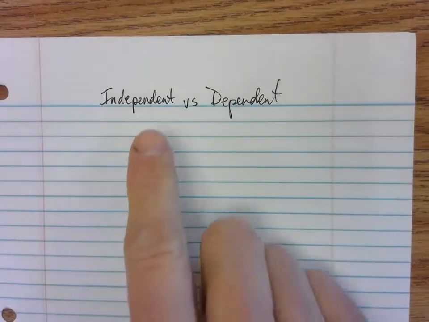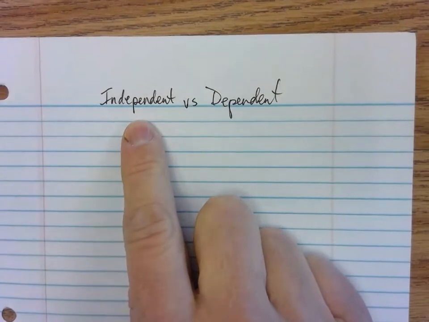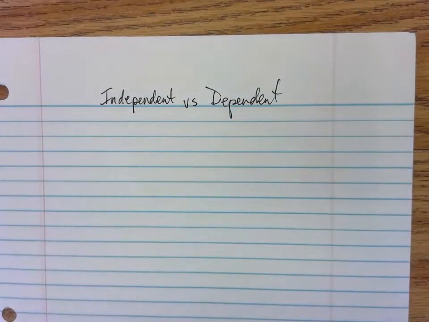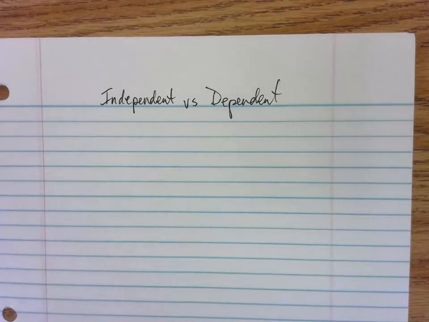Today we're going to talk about one topic we've already discussed, which would be independent probability. But now we're also going to compare and contrast that with dependent probability. So we're going to talk about independent versus dependent. Are you ready? All right.